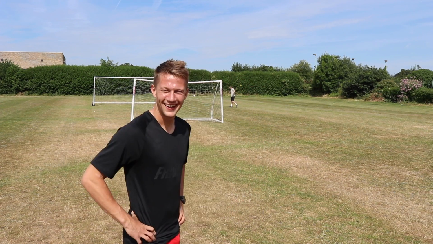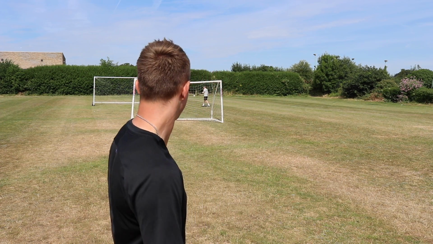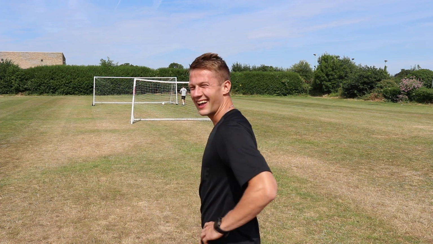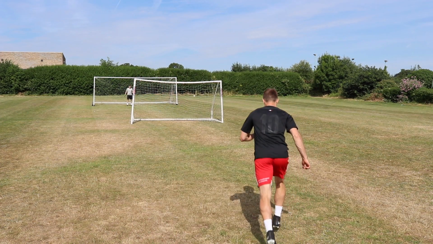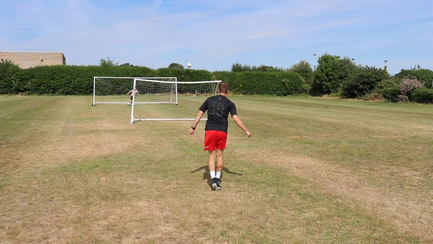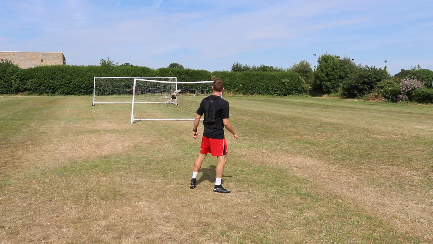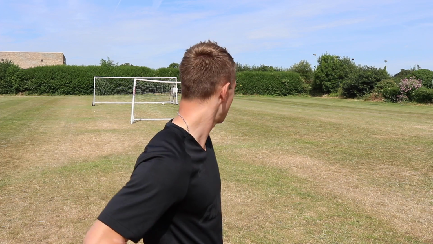I've surprised myself. It's gone absolutely top corner, third attempt. Oh, I don't know what to say. First one went up and over, too low. Second one went way wide. Third one has gone absolute bin. David Luiz, mate. You've been practicing. I haven't. I just surprised myself.